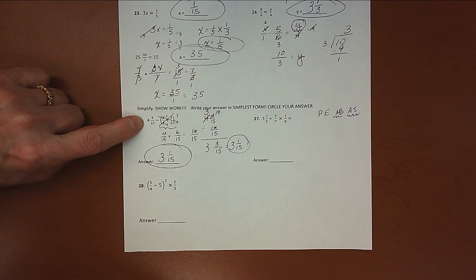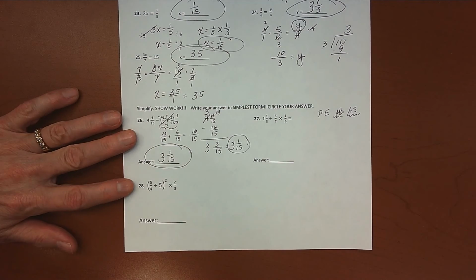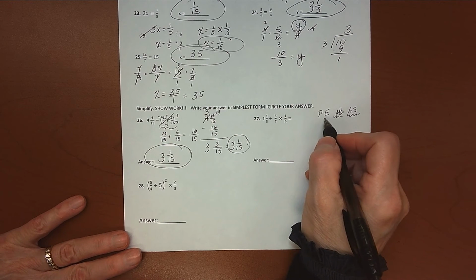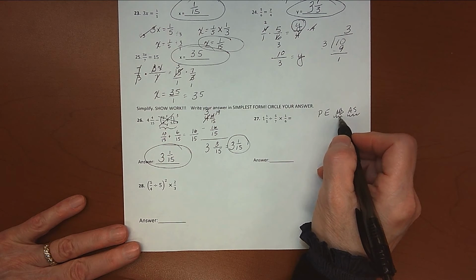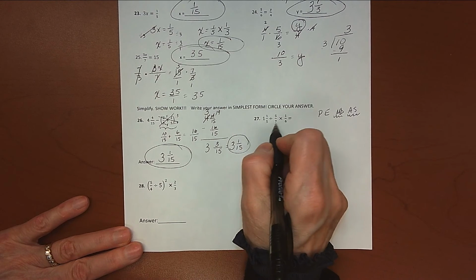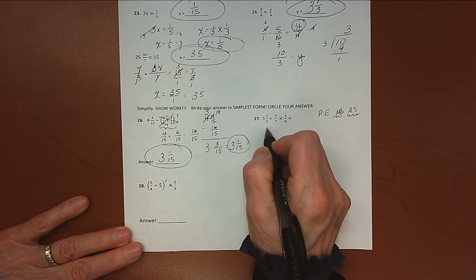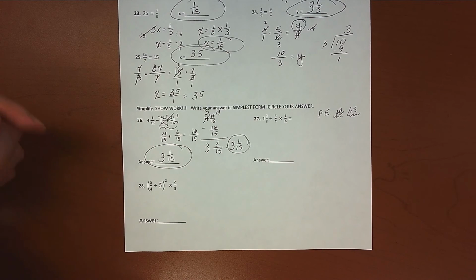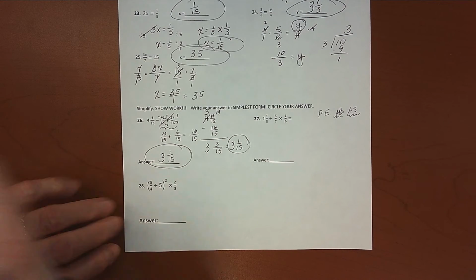Alrighty, then we're moving on to number 27 here. So we don't have any parentheses, we don't have any exponents, but we're multiplying and dividing in order from left to right. So we're going to do this division first. Remember, multiply or divide they don't take precedence over each other. It's just whichever comes first in the problem.